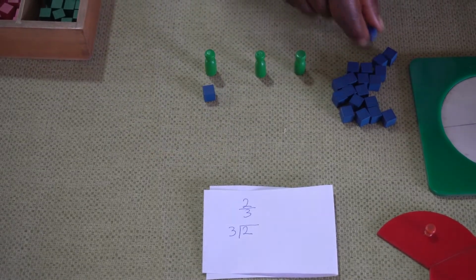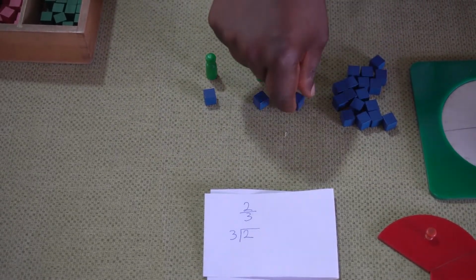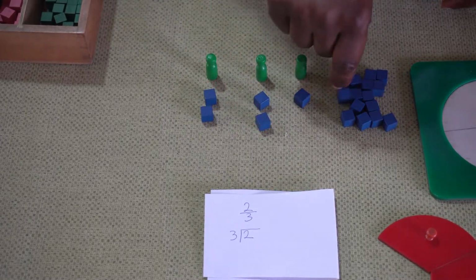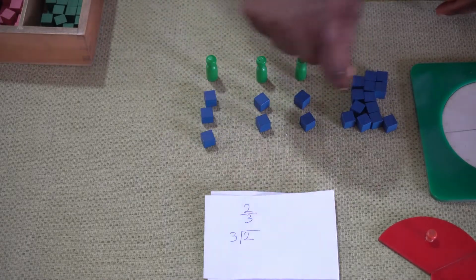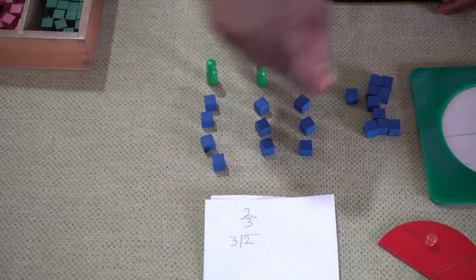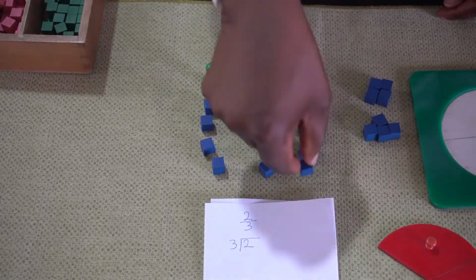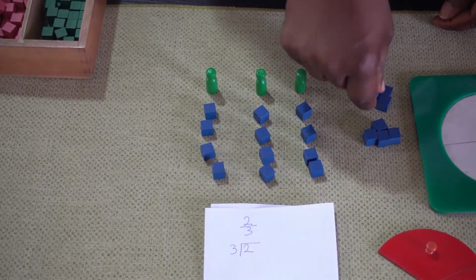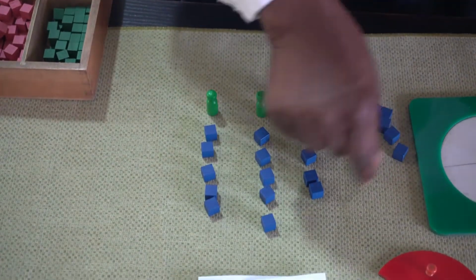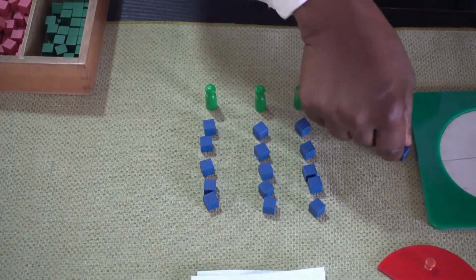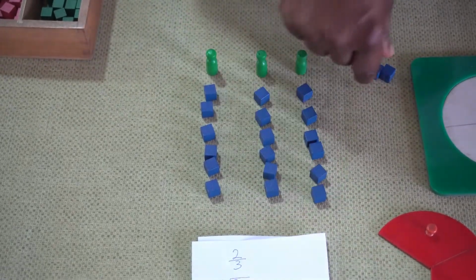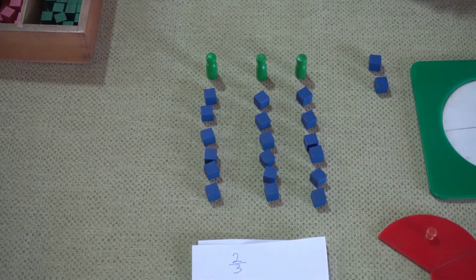1 tenth for you, 1 tenth for you, and so on, until each skittle has 6 tenths. And we have 2 tenths that we cannot share.